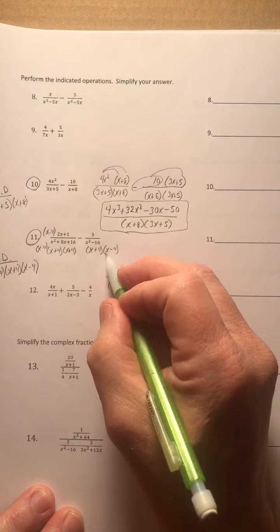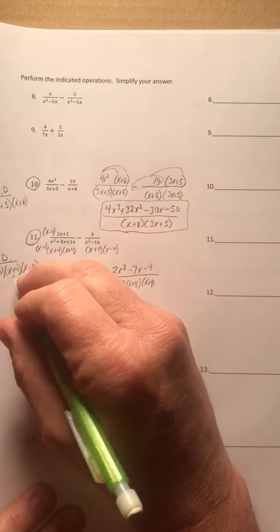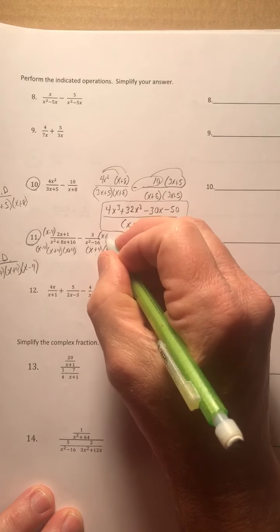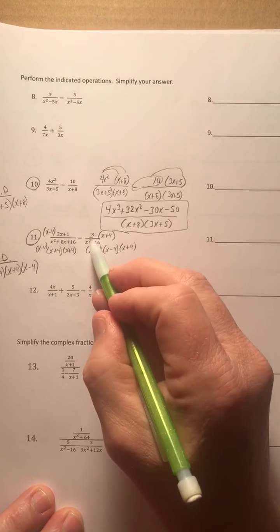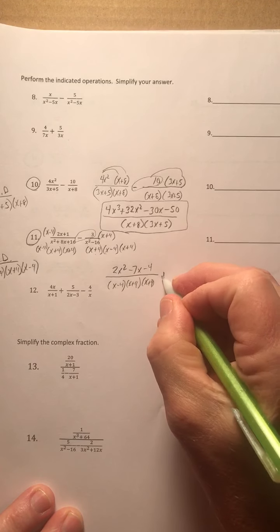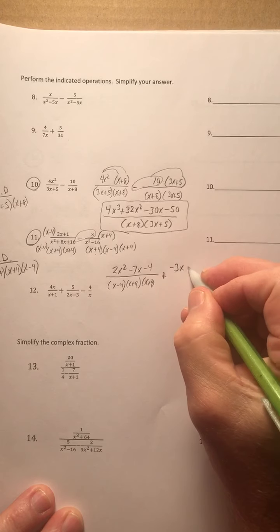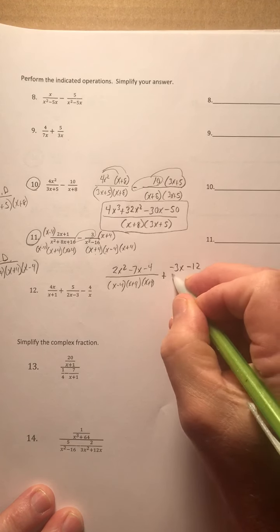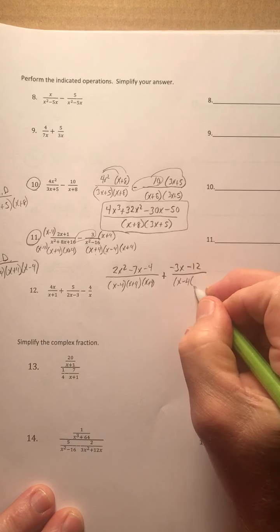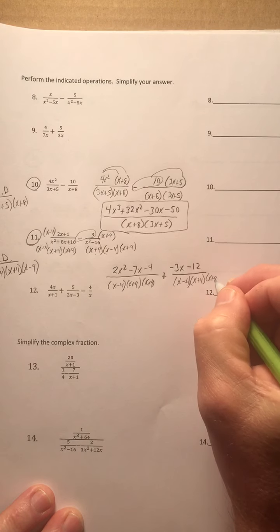And then in this one, we need an x plus 4. Because we only have one, we need 2 of them for our common denominator. So I'm going to multiply by x plus 4, and then the top by x plus 4. So again, I'm going to distribute this as a negative 3 to get rid of that negative sign. So that'll change this to a plus, and that gives me a negative 3x minus 12. And again, over x minus 4 times x plus 4 times x plus 4.